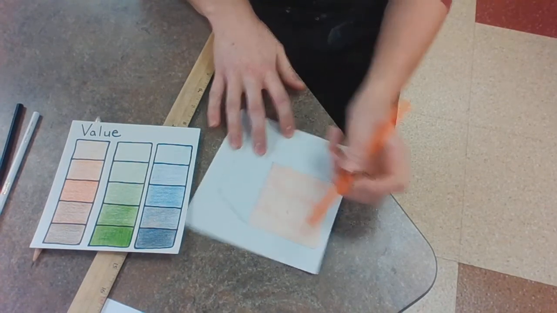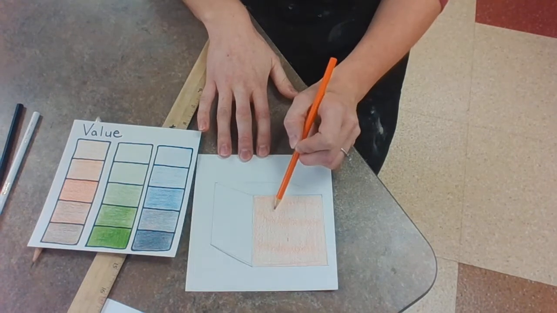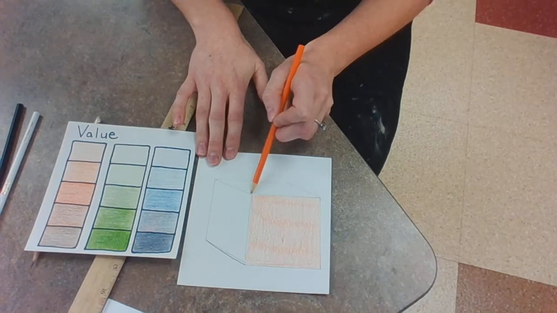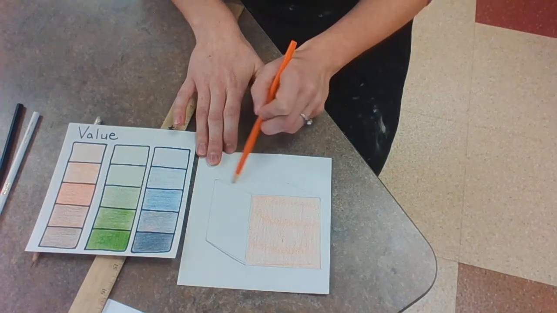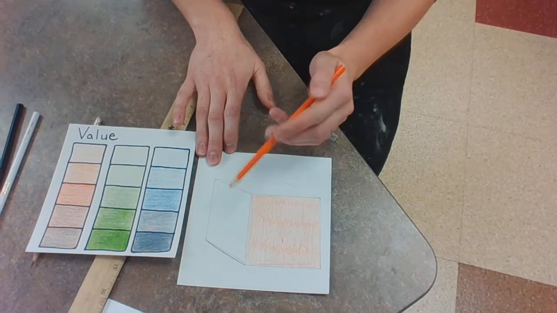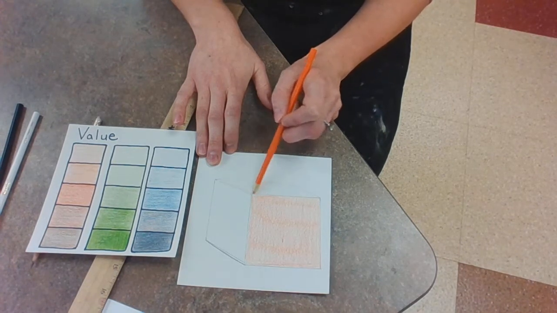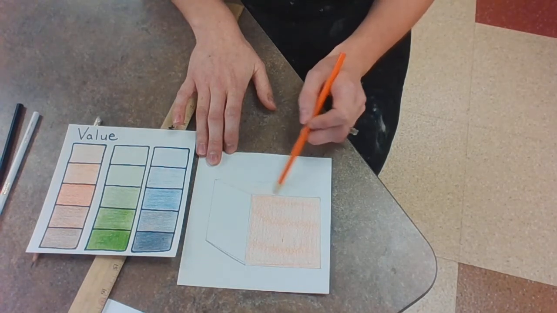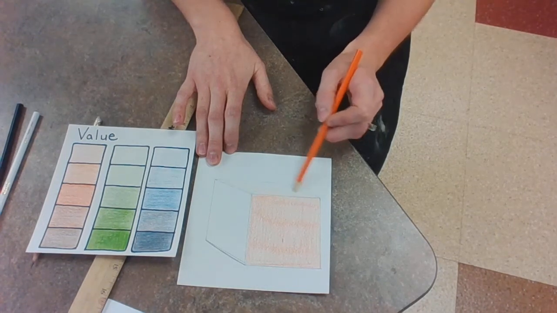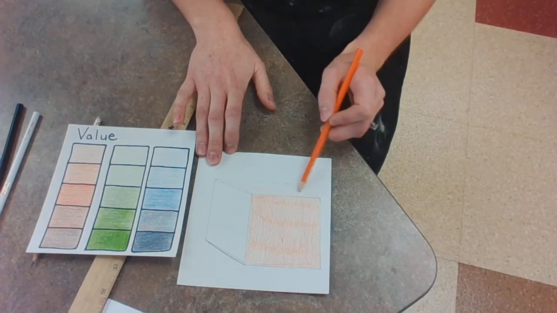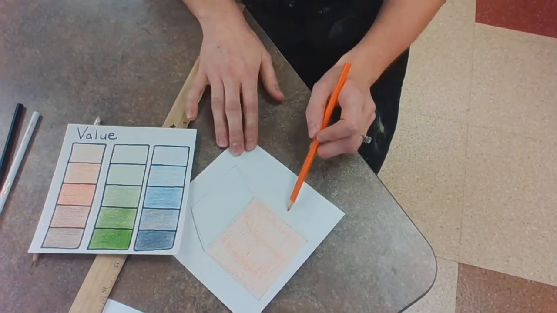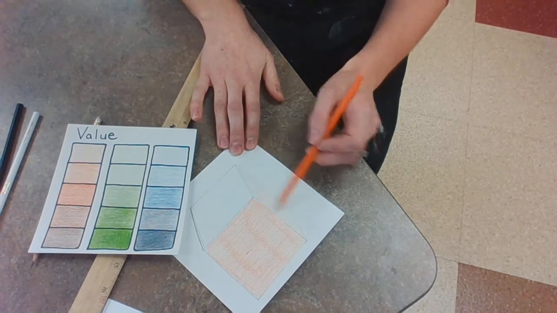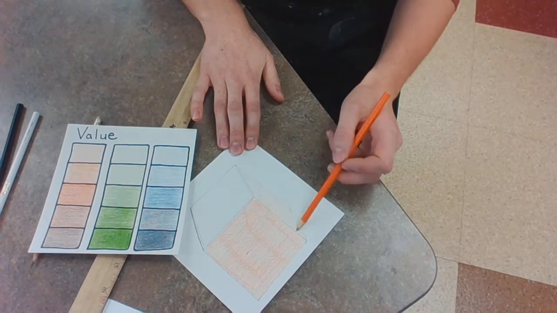Alright, then for my top here, I know that I need this part to be lighter. So what I'm going to do is add less pressure here and make it super light. I hold my colored pencil all the way at the top when I'm doing really, really light pressure. It helps me control how much pressure I'm using. Even though it's really light, I want to make sure I'm still getting a fairly even coat of this colored pencil all the way around.